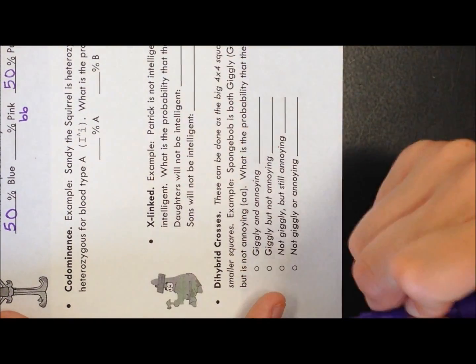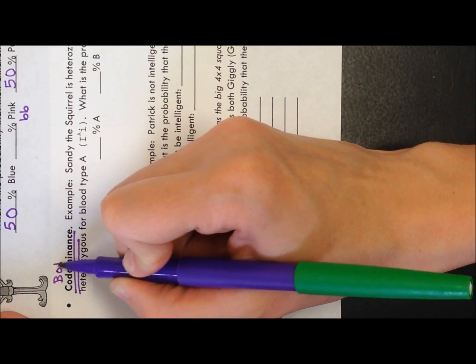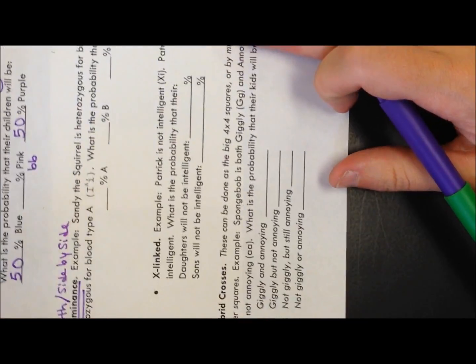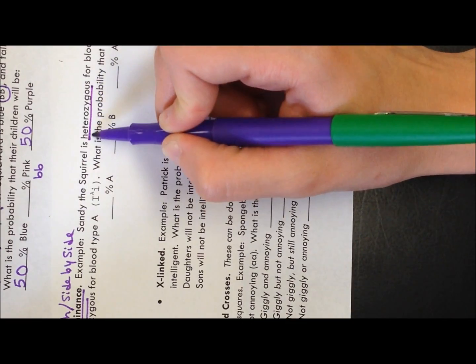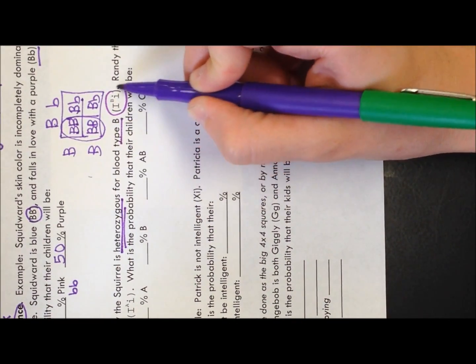Next example is codominance. And codominance means that you're going to see both. Like they're cooperating, they're side by side. Here, we're going to always use the example for blood types, just because it makes the most sense. So it says she is heterozygous for blood type B, and then it gives you the genotype here.